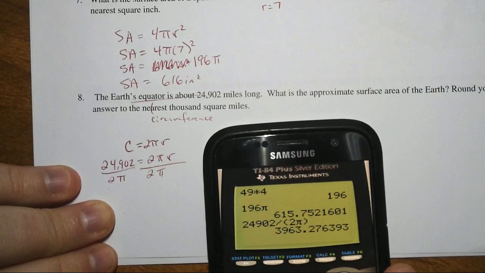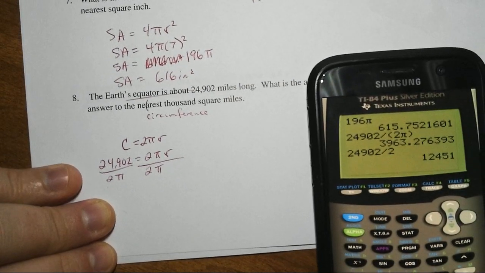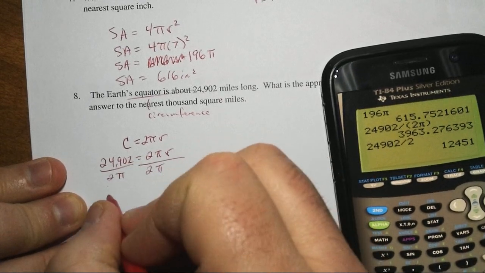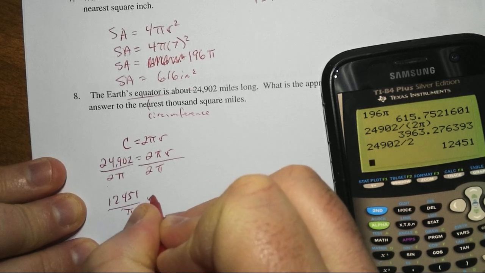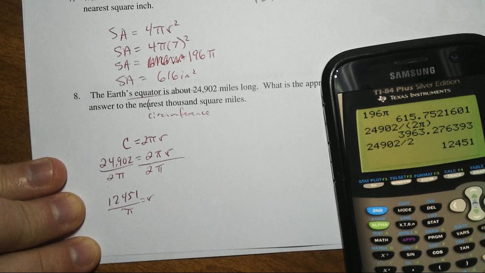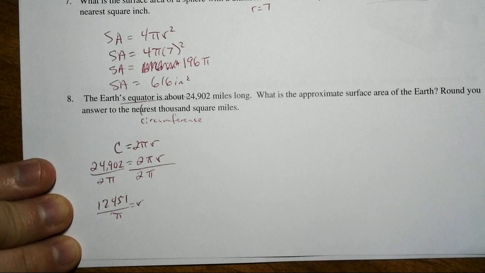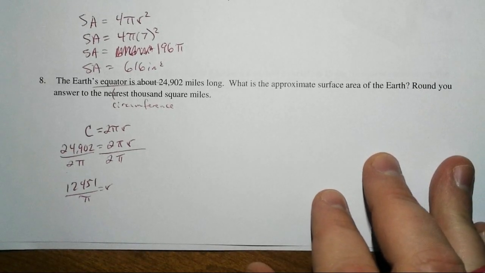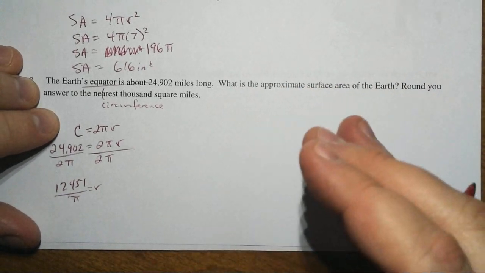So I don't want to round yet, okay? So what we could do is leave it as a fraction instead of having to write this all out. So if I just divide this by 2, I get 12,451 divided by pi. That's technically the radius. Or you're going to have to write out this long number. Remember, we don't want to round here, because rounding now is going to give us an incorrect answer. It could be off by tenths or hundredths, which could throw off our answer when we round at the end.